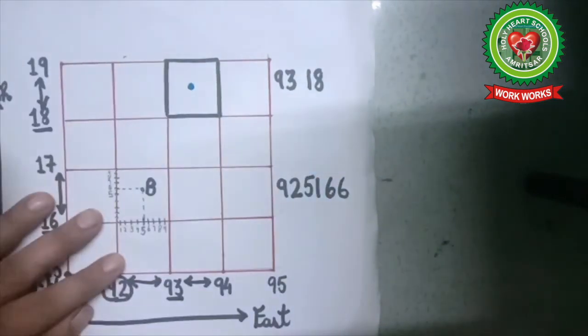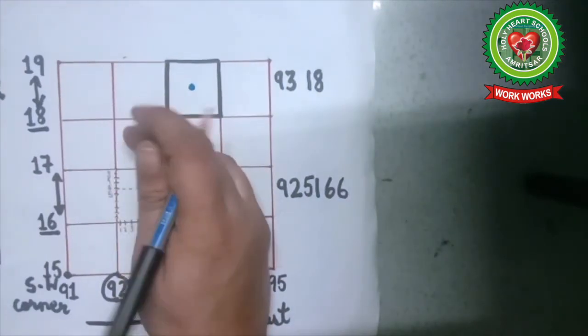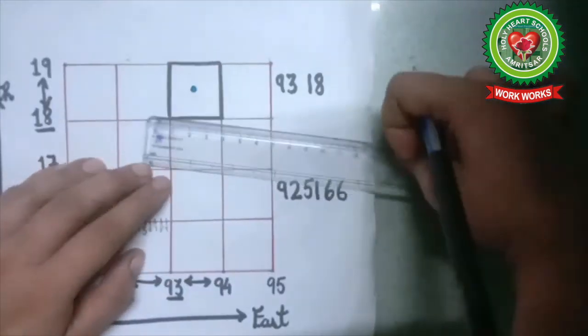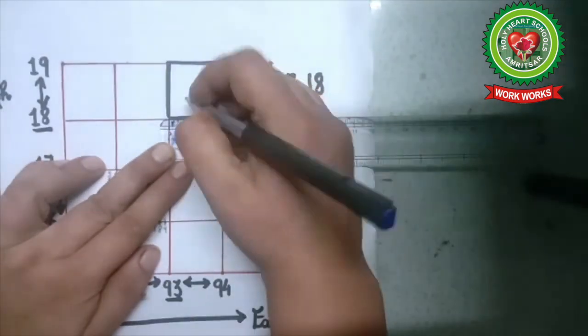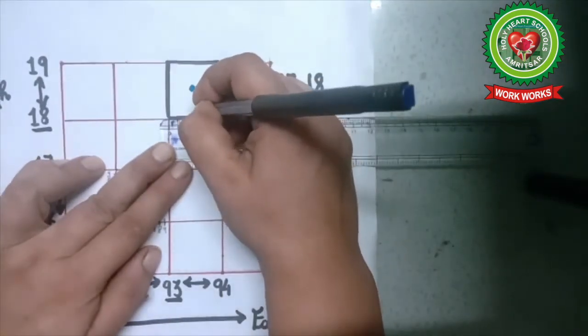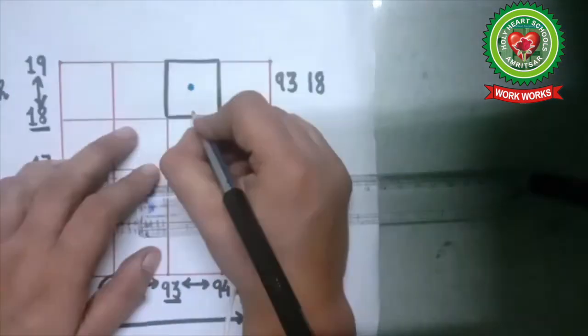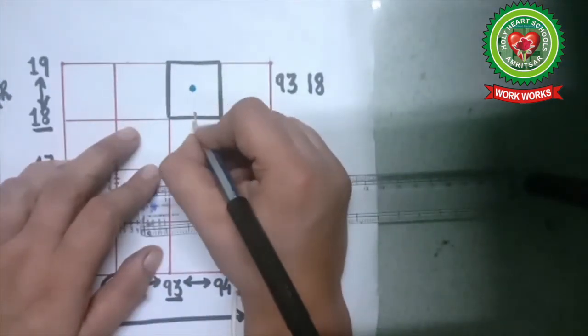For this, we will take a scale and again take its center, mark its center as the 5th point. Now we will start.